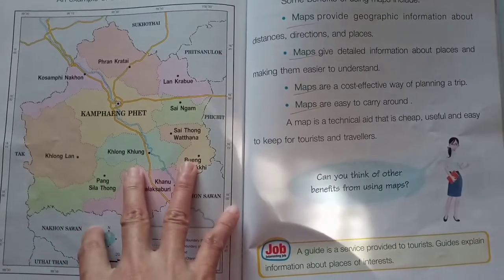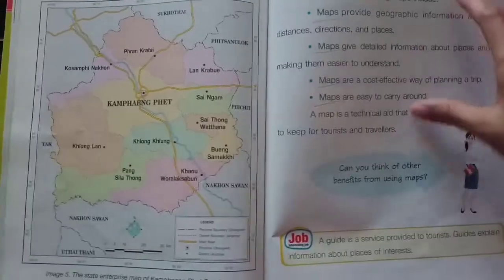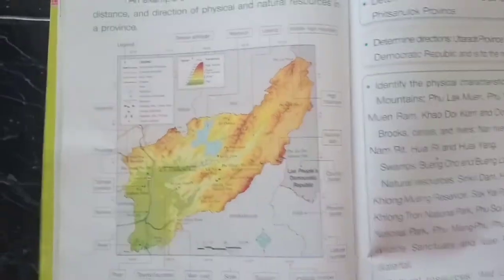Okay, the next one we have, maps are easy to carry around. Yes, that's correct. Now we have phones. It's way easier than before. Before, they always had paper. They needed to fold it. Okay, so next one we have here. This is what makes me so excited to teach you about.